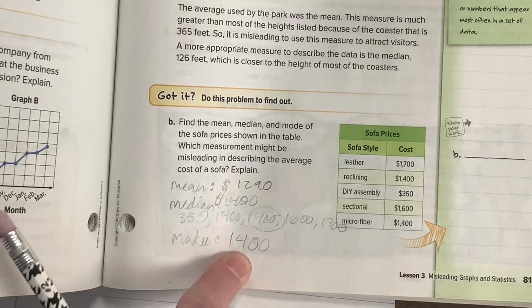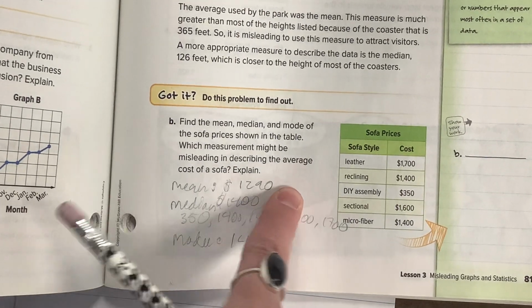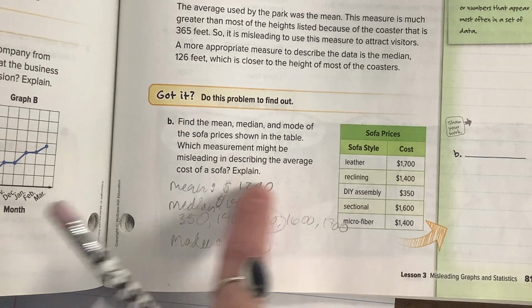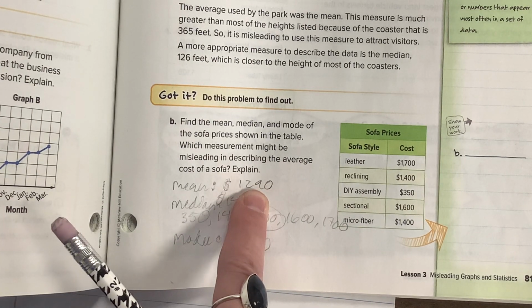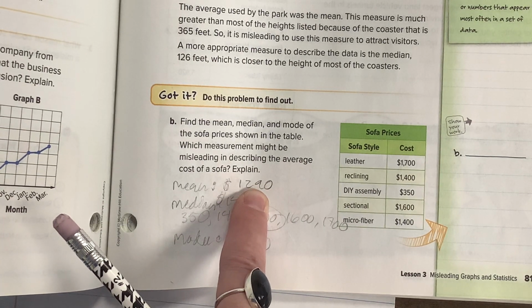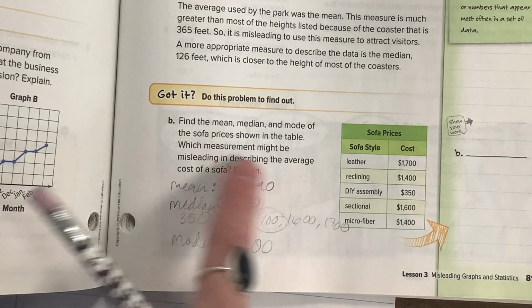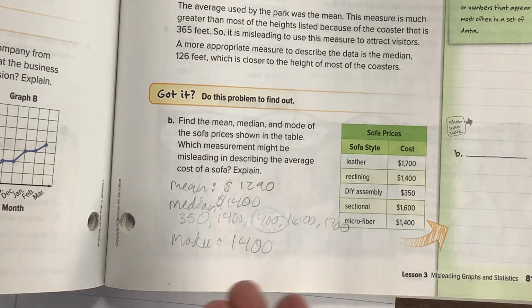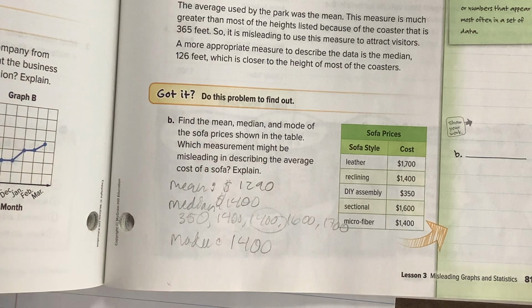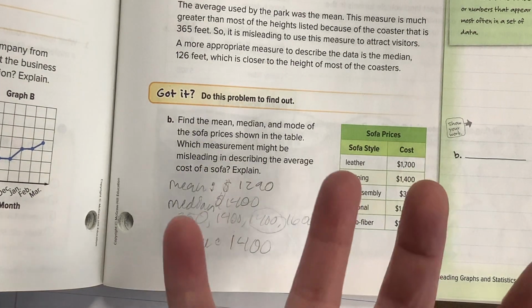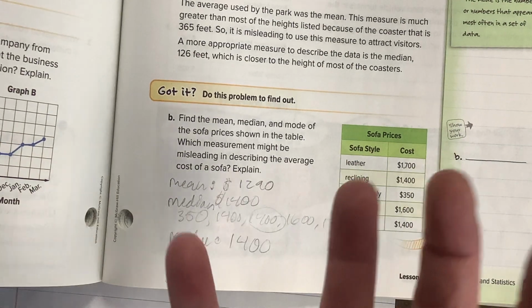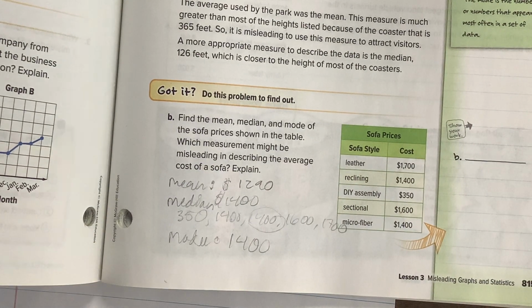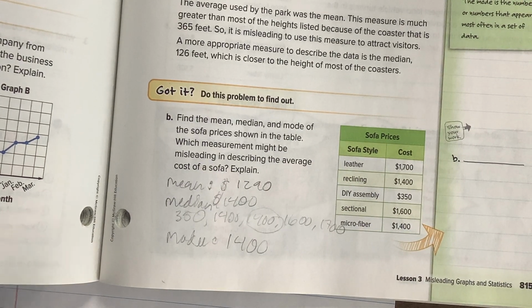So the mean is not quite the center of the data. This is the one that we would use that could be misleading. Technically, it's the middle of the data, but if you use that, it makes it look like your prices are lower than they really are for the most part. Misleading data. Okay, so that's how you can lie with your data.